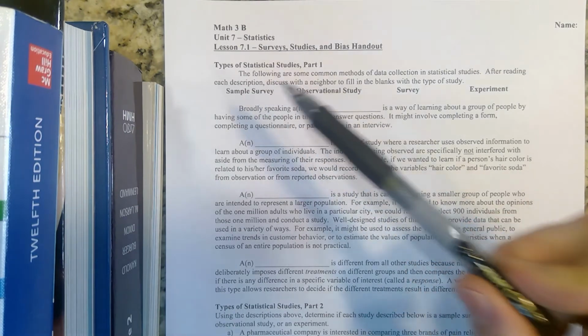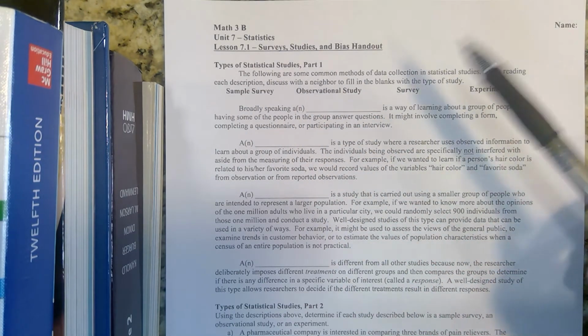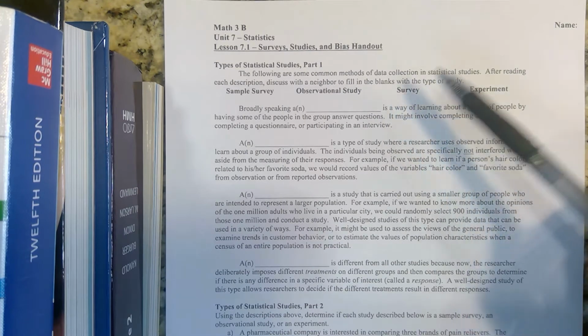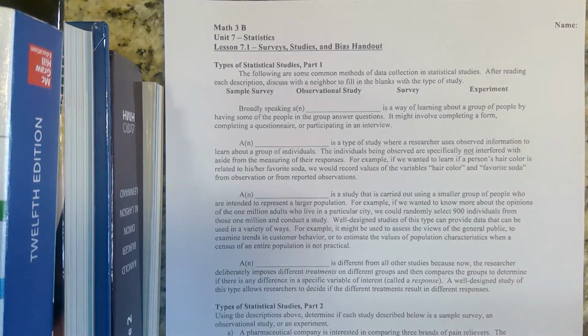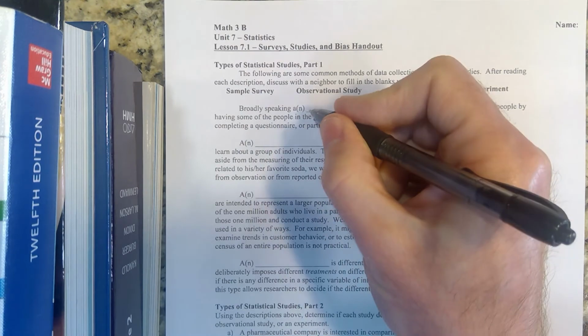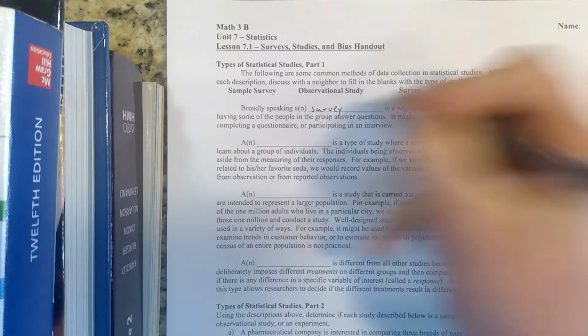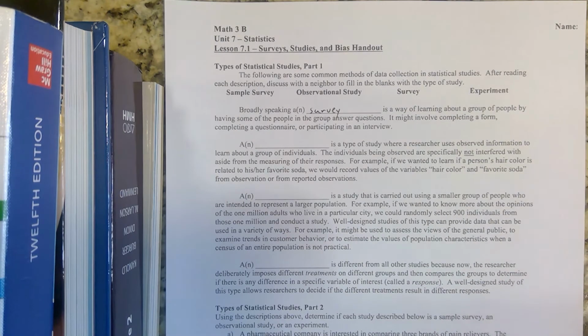So what's a sample survey? What's an observational study? And even more generally, what is a survey? And what's an experiment? So a lot of reading here. Feel free to pause the video, read it, and then check if you got the answers right. Or just follow along. So let's see, broadly speaking, a survey is a way of learning about a group of people by having some of the people, but not all of the people. If you had all the people in the group, it would be called a census.